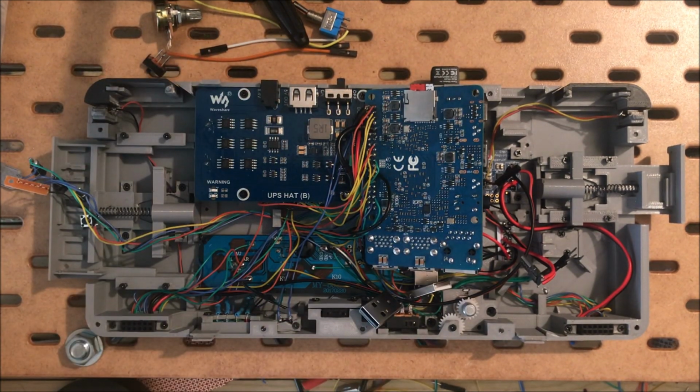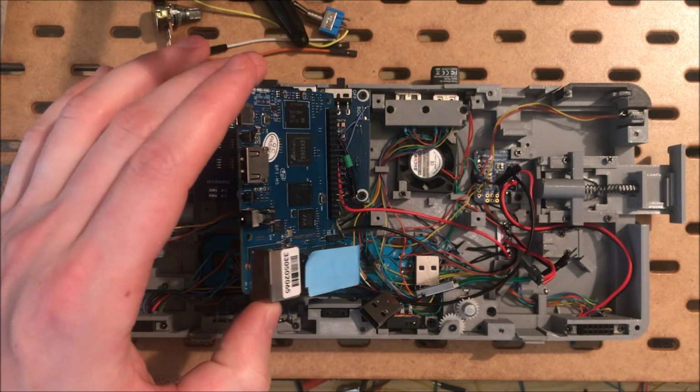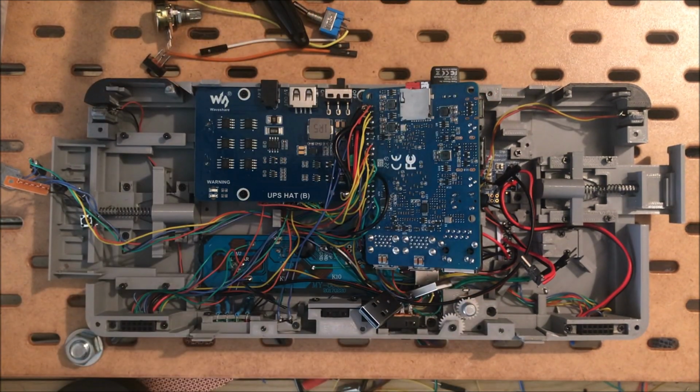But yeah, outside of that, everything is running without issue. It's just that.